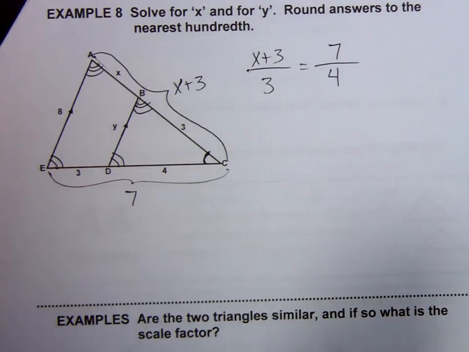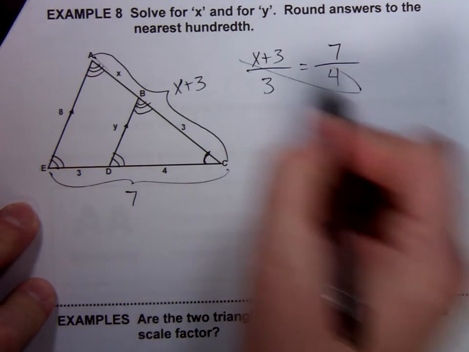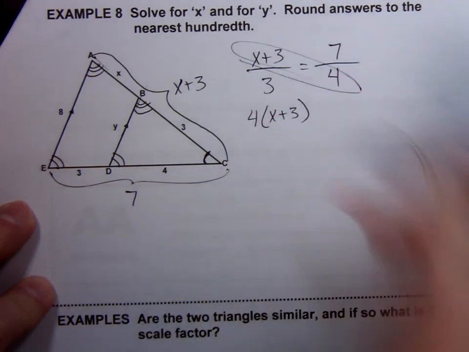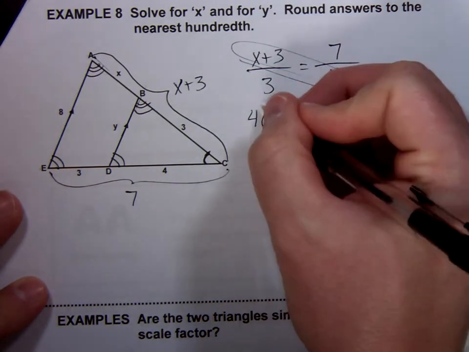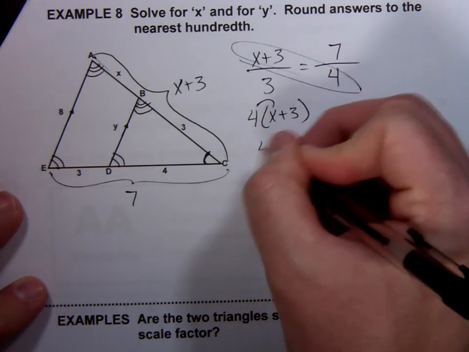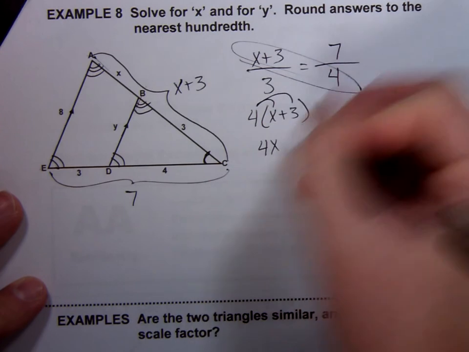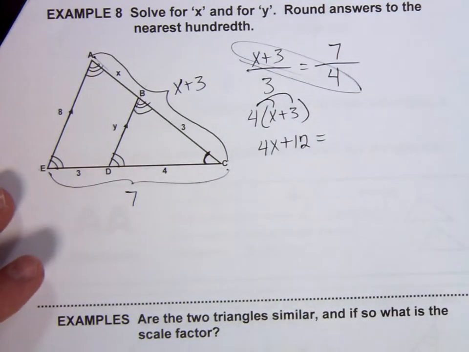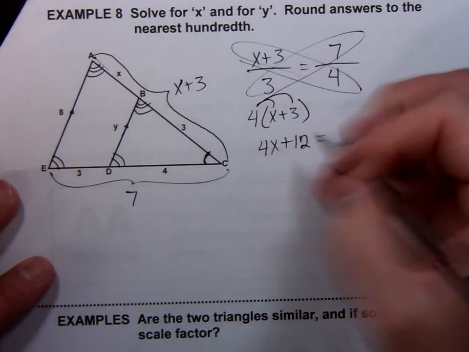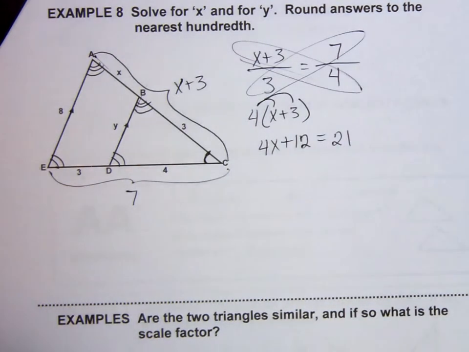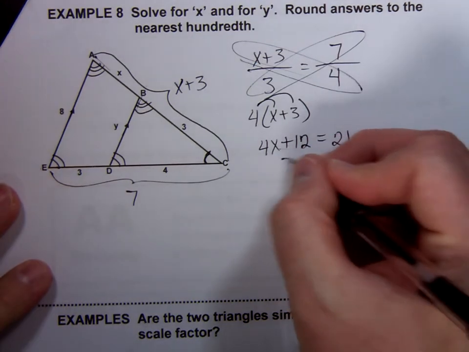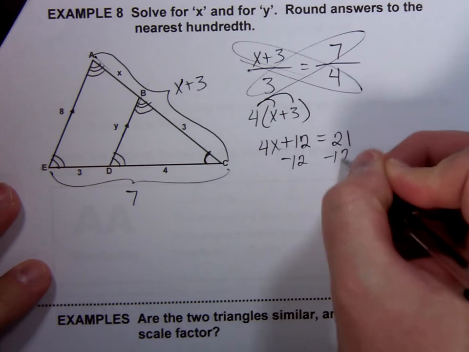I cross multiply. So right here I have 4 times x plus 3. And I need 4 to multiply times all of x plus 3. So it needs to distribute 4 times x and 4 times 3. And then go in the other direction, I have 3 times 7, which is 21. So I set those cross products equal to each other, and now we just have to solve that equation. So x, I want to get x by itself. 12 is being added, so I do the opposite and subtract it.